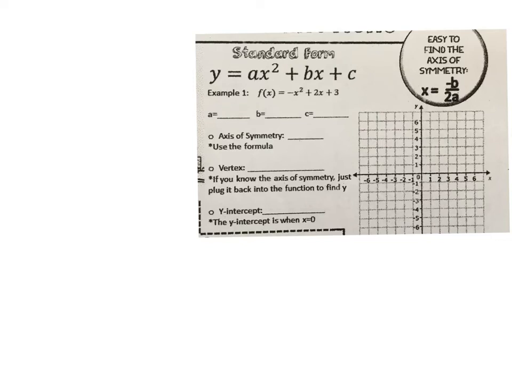Okay, so let's talk about what we know about standard form. We're looking for a, b, and c. Well, I know the number in front of x squared is a, the number in front of x is b, and the constant is c. So in this problem, example 1, we have f of x equals negative 1x squared plus 2x plus 3. So in this case, a is negative 1, b is 2, and c is positive 3.